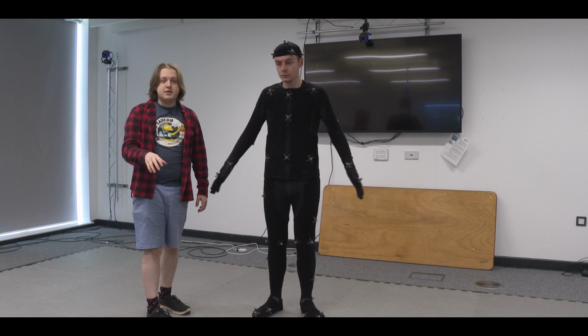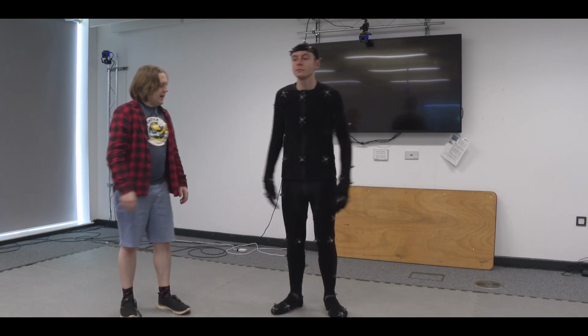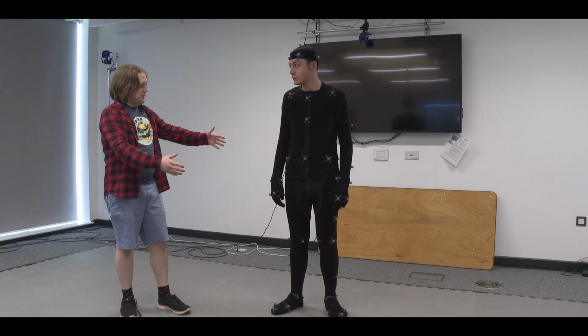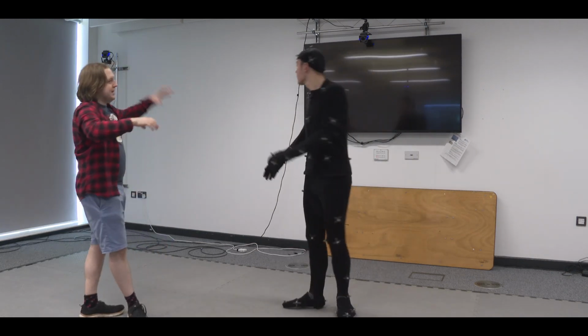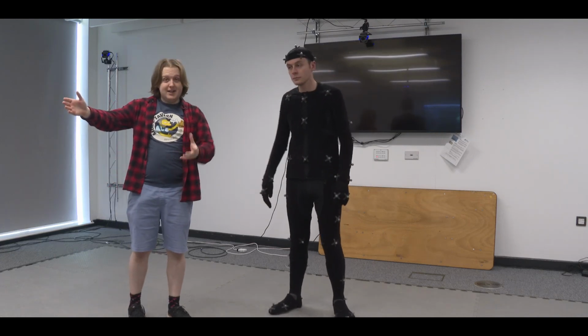There's 53 of them in a standard Vicon marker preset. And this will capture his body. The cameras all around us will find each and every tracking marker and turn him into a model in Vicon.